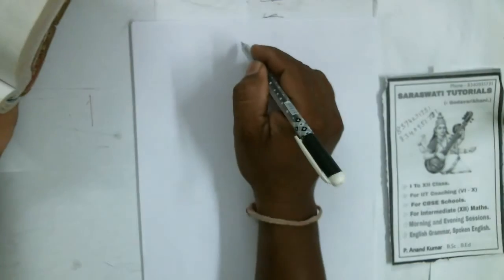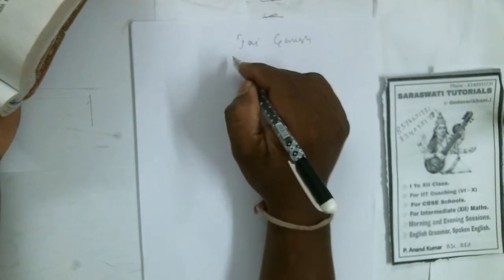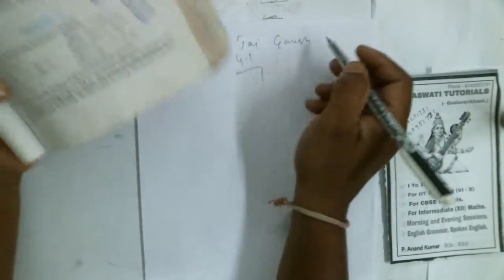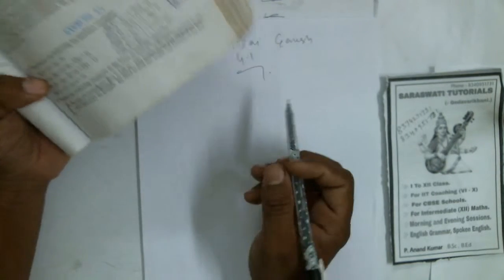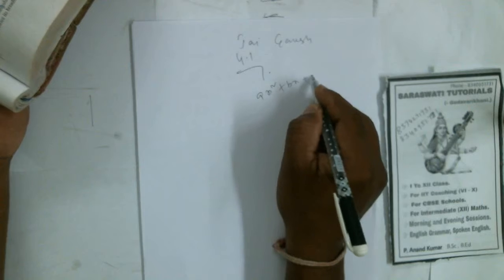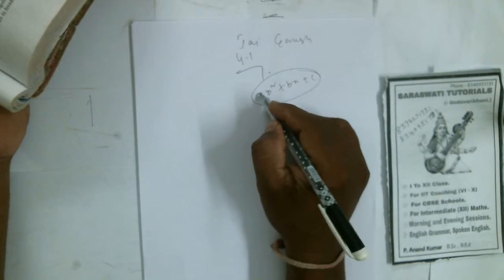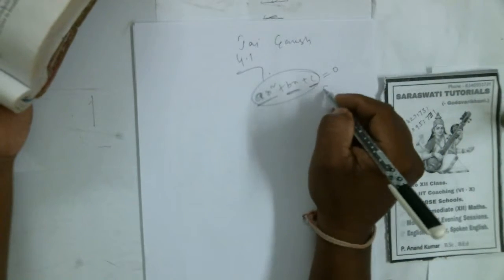Next, exercise 4.1. Represent the following situation in the form of a quadratic equation. We have to express it in the form of ax square plus bx plus c, so it is a quadratic equation.